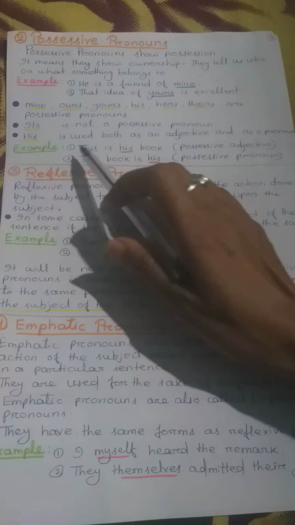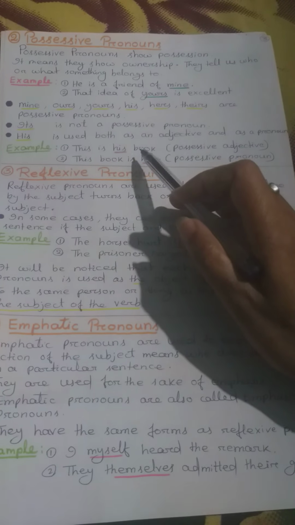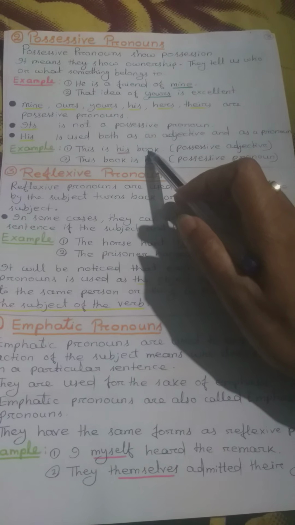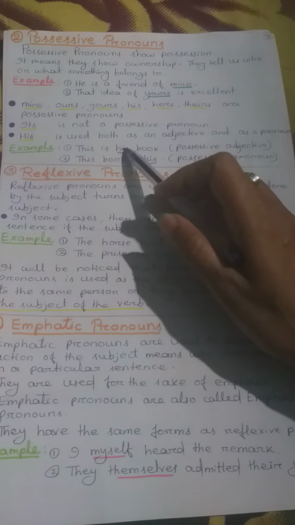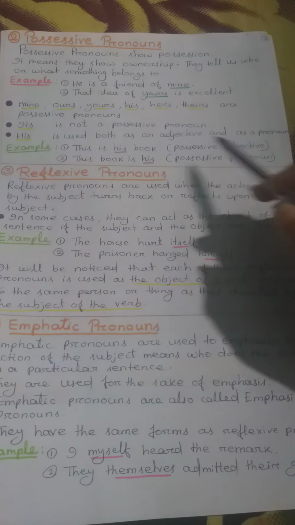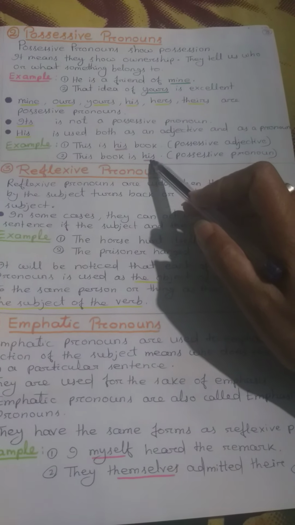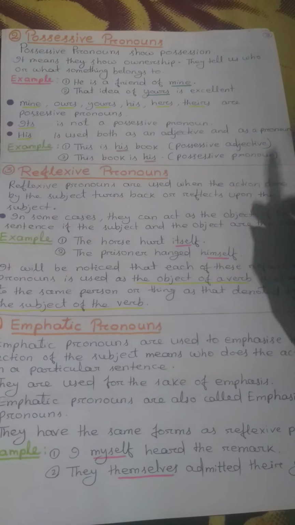See the example. This is his book. Here book is a noun, so his is describing the noun book. So that's why his is a possessive adjective. This book is his. Here the noun is not there. So his is a possessive pronoun.